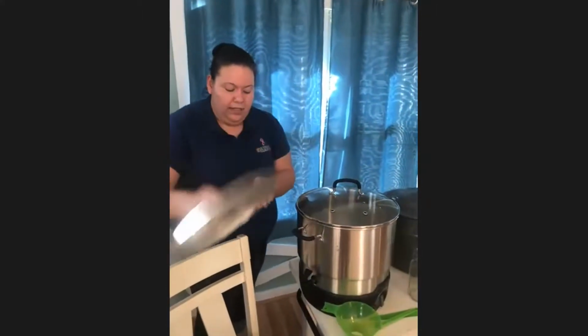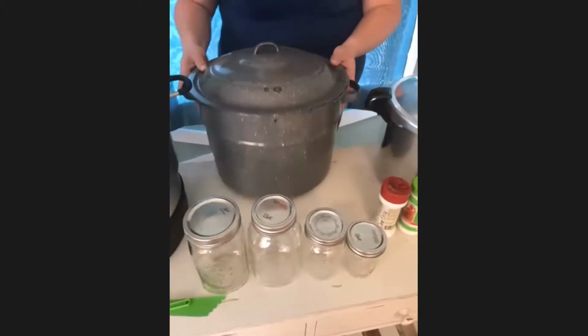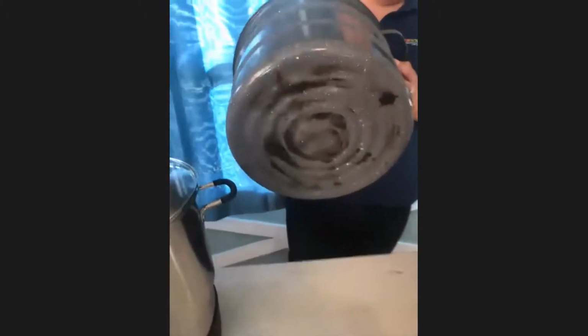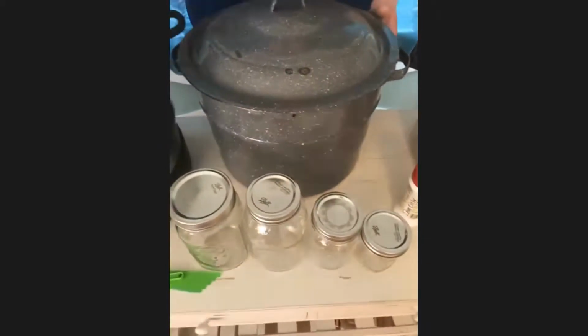The other water bath canner that I have here, you'll see more traditionally in stores. This one has kind of a ripple bottom on it. This one you don't want to use on your smooth tops because it can actually crack them. It's very important that you make sure that it's a smooth bottom.